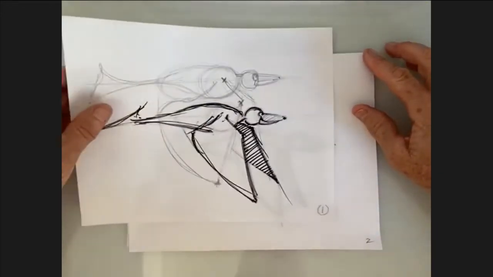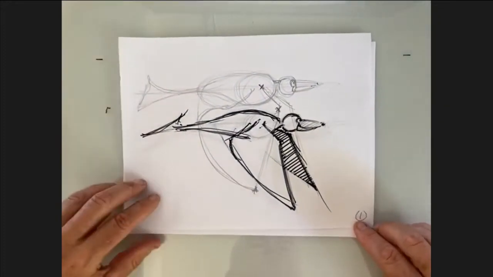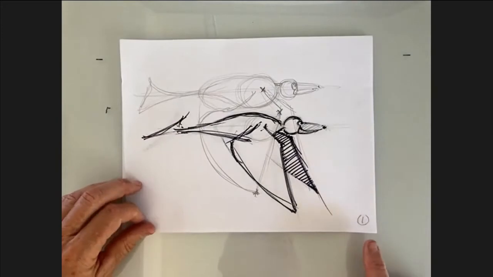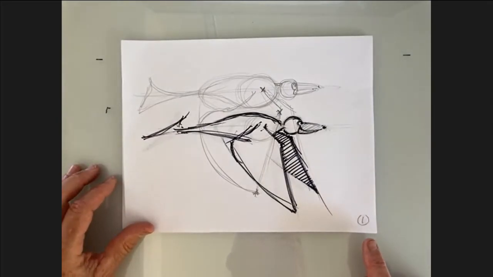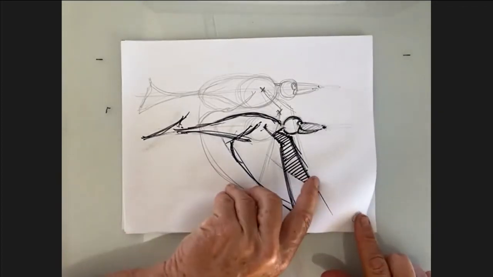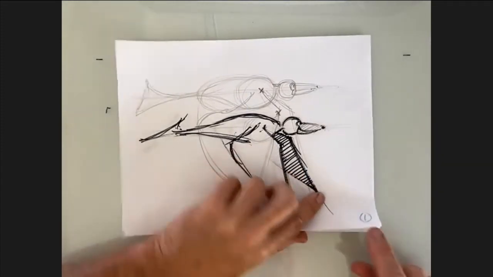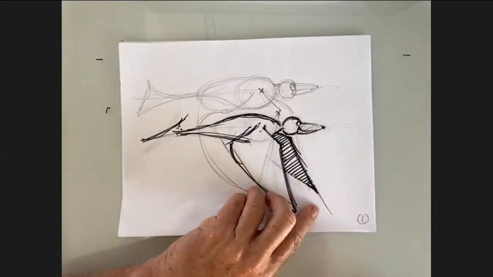And as you can see, I've numbered every one of my drawings here. Very important. I typically number all my drawings in the lower right-hand corner. Okay? So I number my drawings, and what I've done here is I've done the keyframes. And I circle the keyframes.